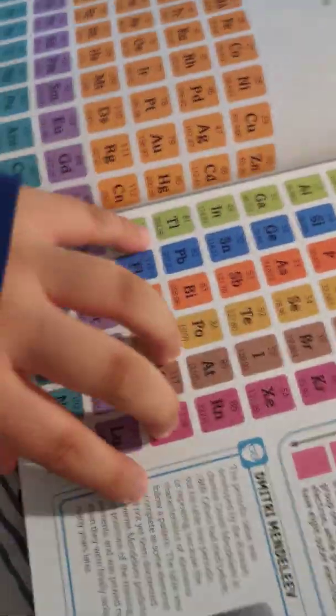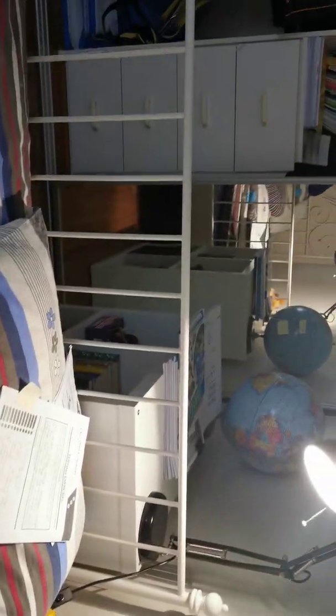So there you go, guys. That is basically all the numbers for the periodic table.